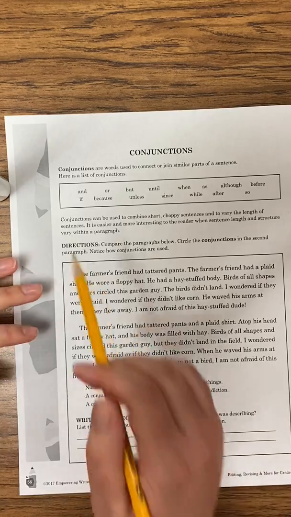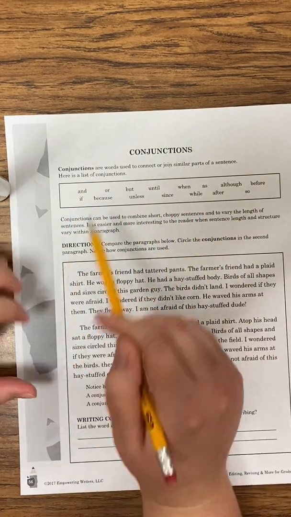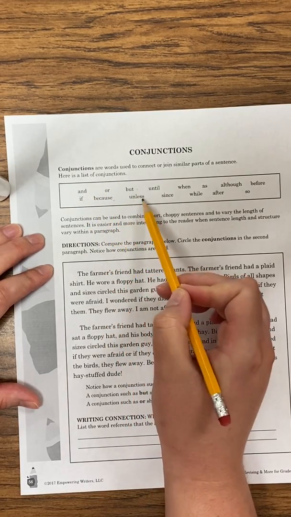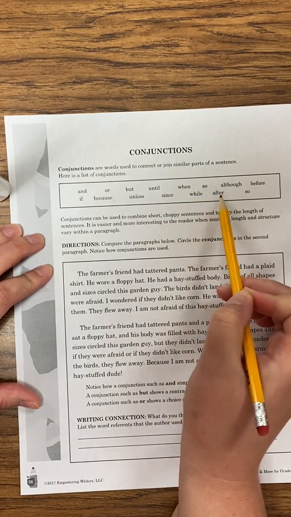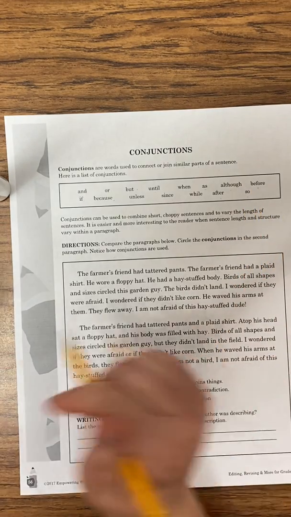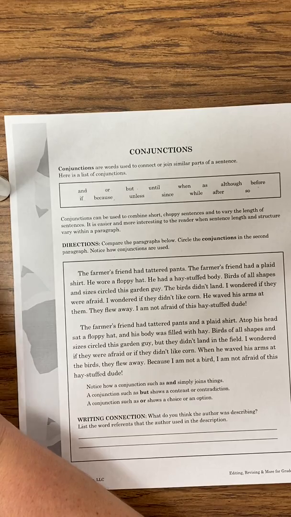And, if, or, because, but, unless, until, since, when, while, as, after, although, before, and so. Notice that some of these words tell a certain amount of time, like before something happens, or after something happens, or during what is happening at that time.